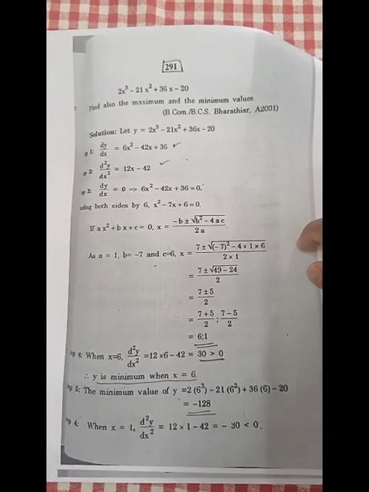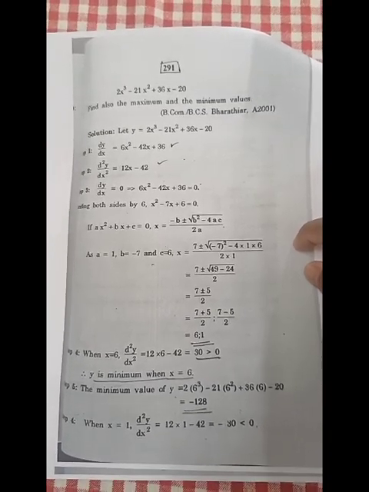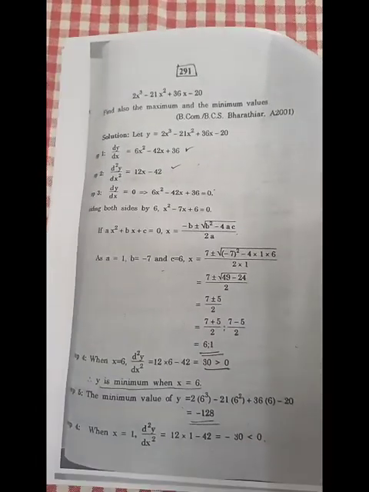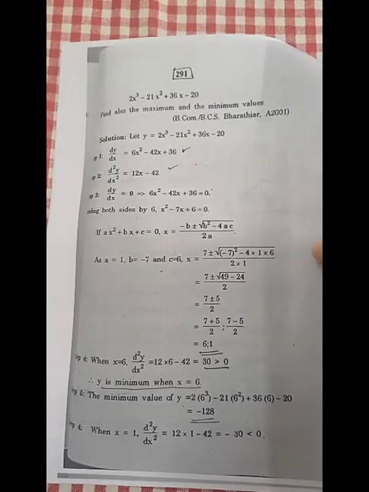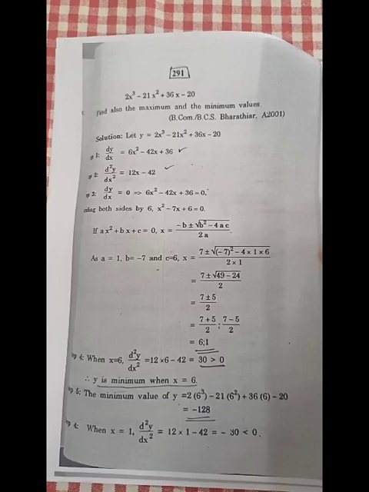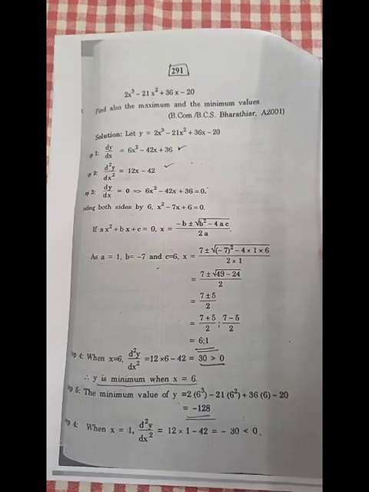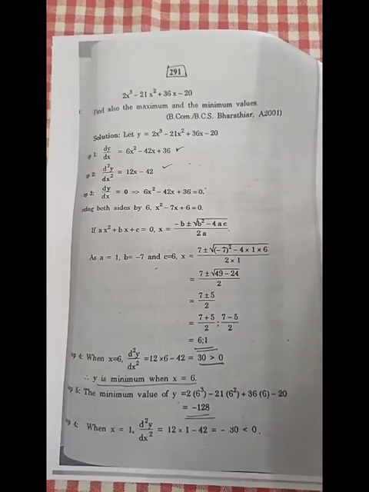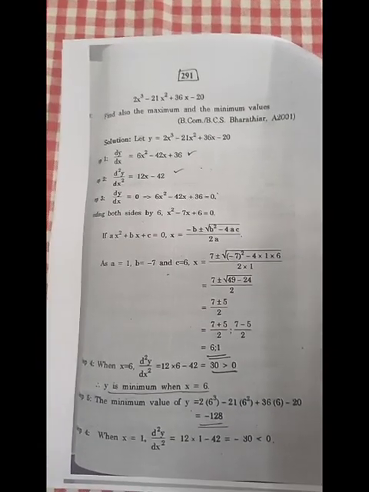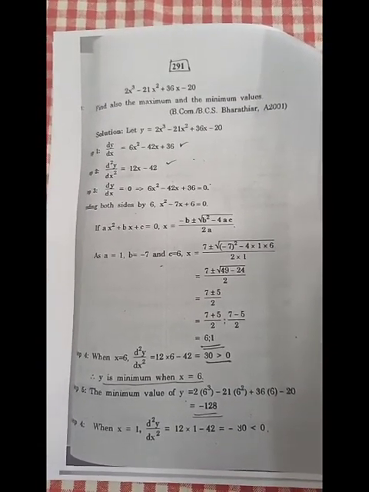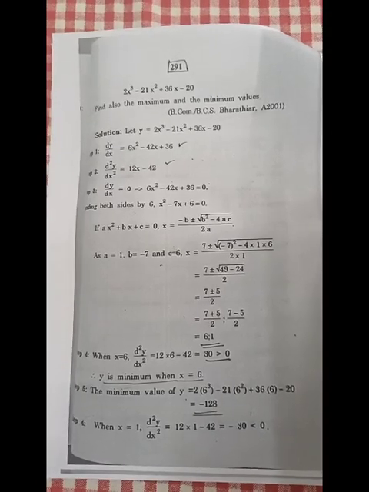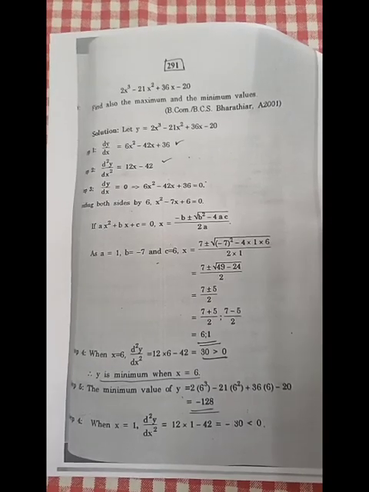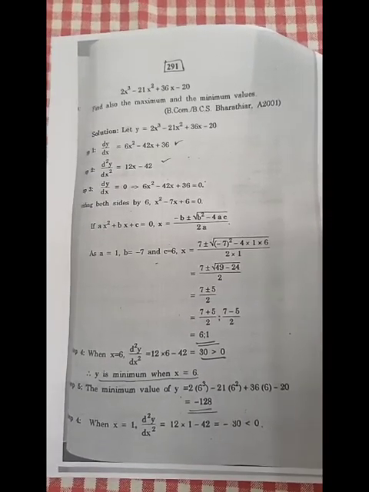Dividing both sides by 6, x square minus 7x plus 6 is equal to 0. Then we are using the quadratic equation ax square plus bx plus c is equal to 0. Then x is equal to minus b plus or minus the whole root of b square minus 4ac divided by 2a. In the quadratic equation formula, a is equal to 1, b is equal to minus 7 and c is equal to 6. Then we are substituting the values of a, b and c in the quadratic equation formula.